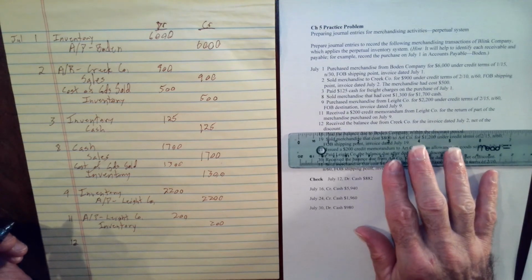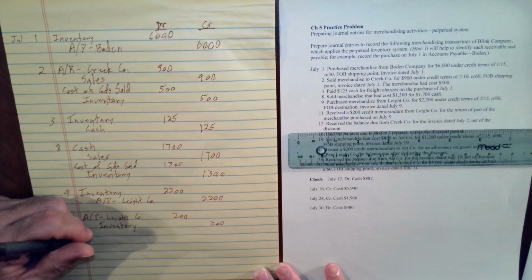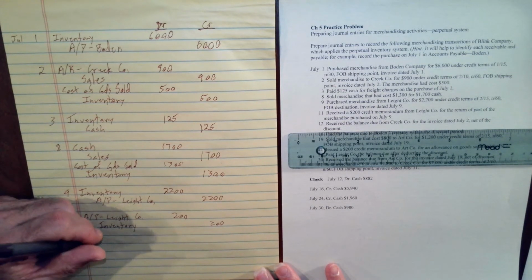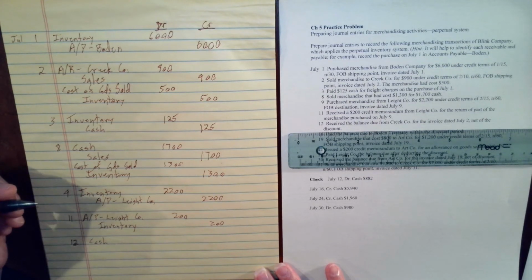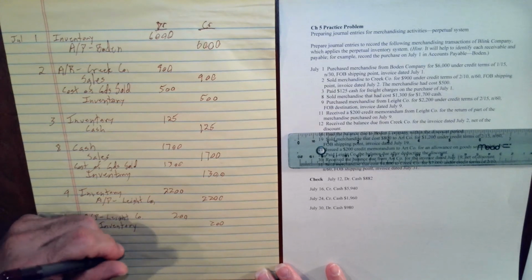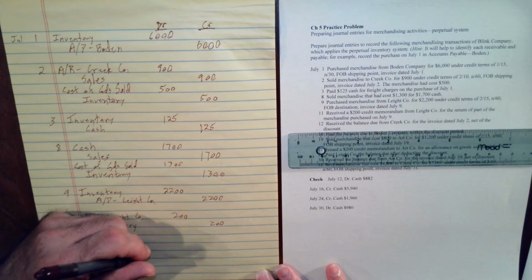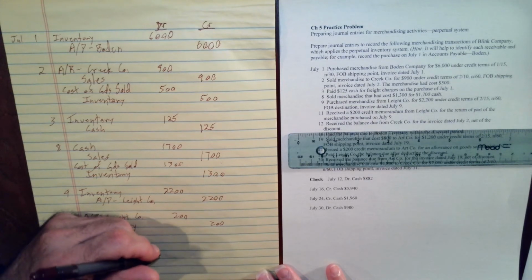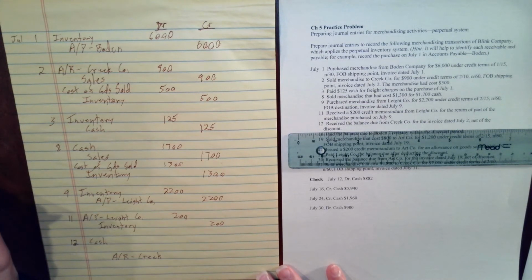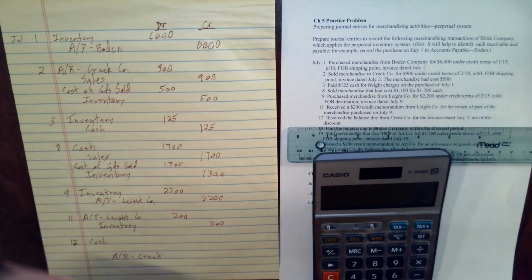Okay, so what I'm going to do is I'm going to be receiving cash. So I'm going to go ahead and debit cash. I know that's happening. I'm going to credit accounts receivable for Creek Company. I'm going to do the credit to give them credit for that payment, and I'm going to calculate 2% off of their outstanding accounts receivable.